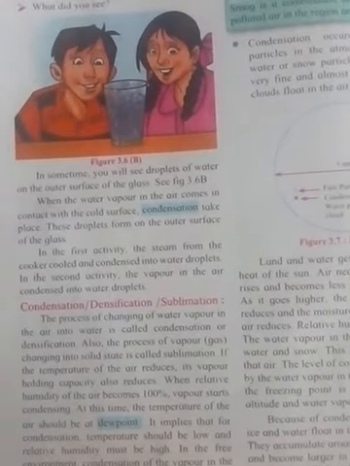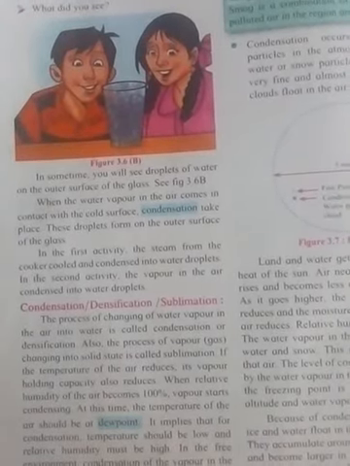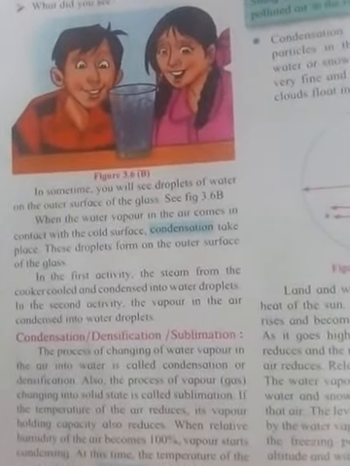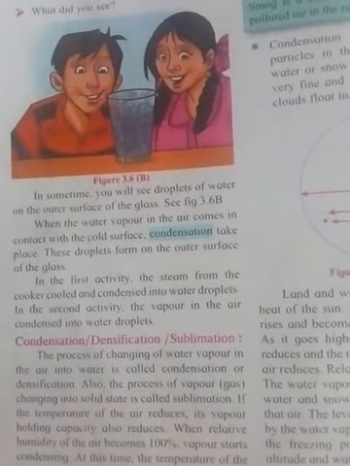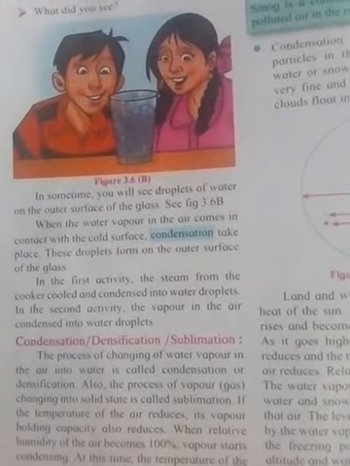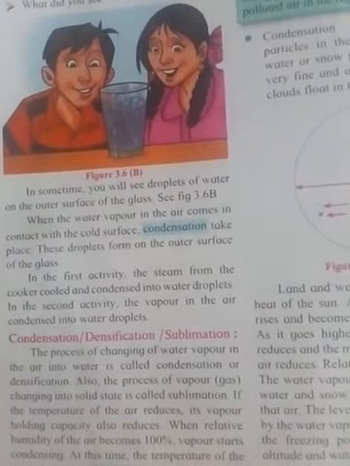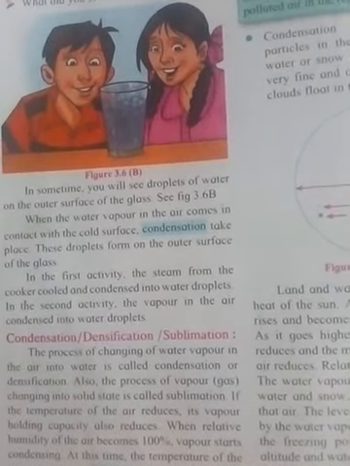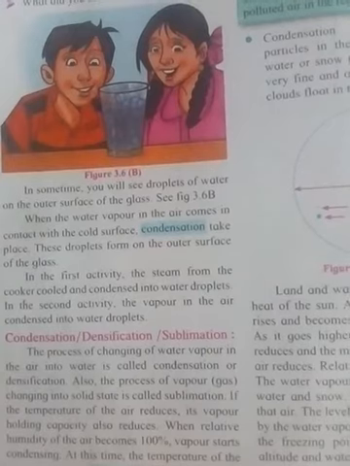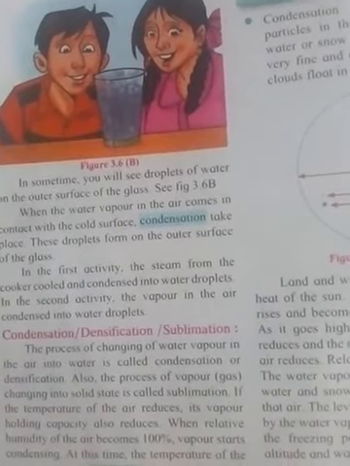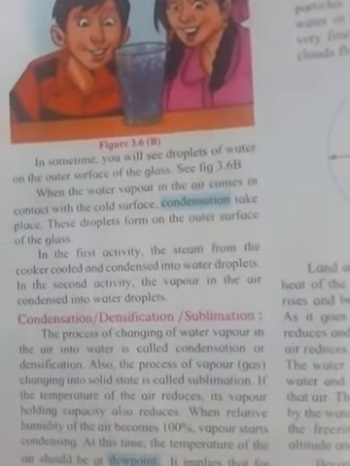Also, the process of water vapor, a gas, changing into the solid state is called sublimation. If the temperature is reduced, the vapor holding capacity is also reduced.